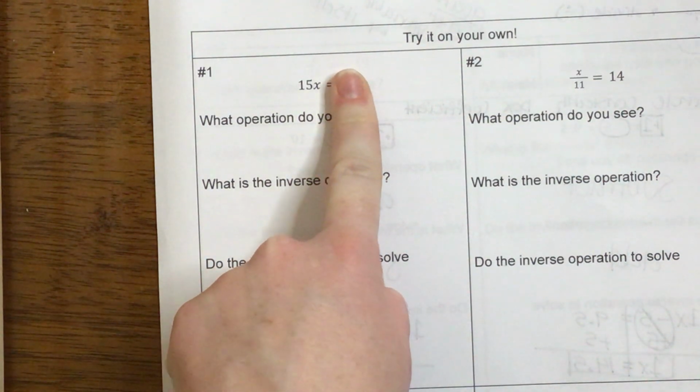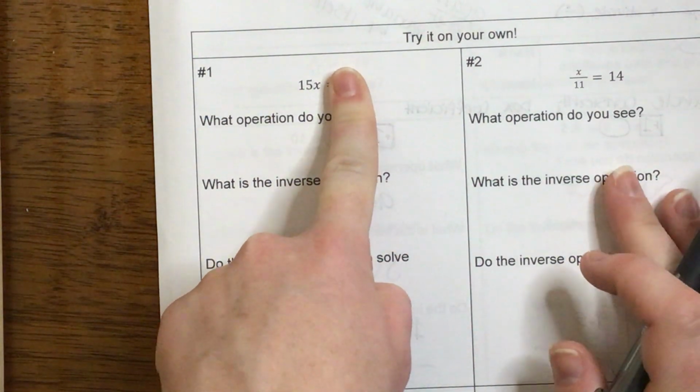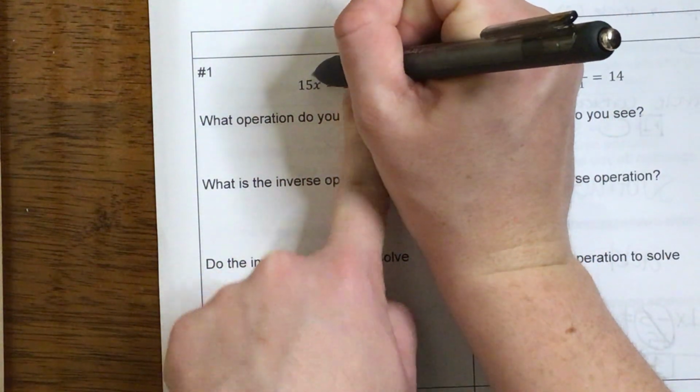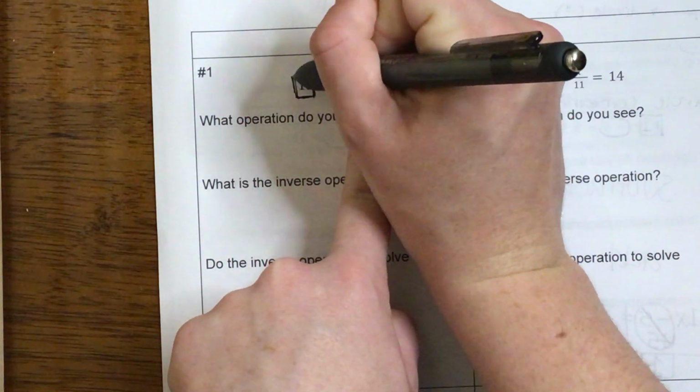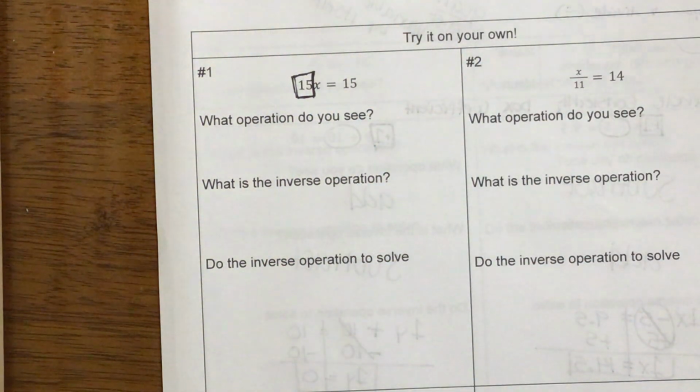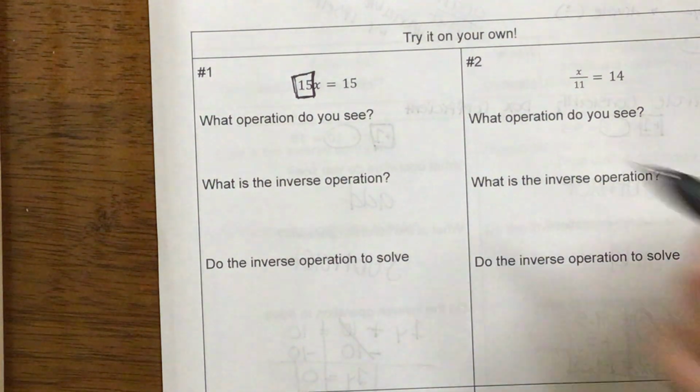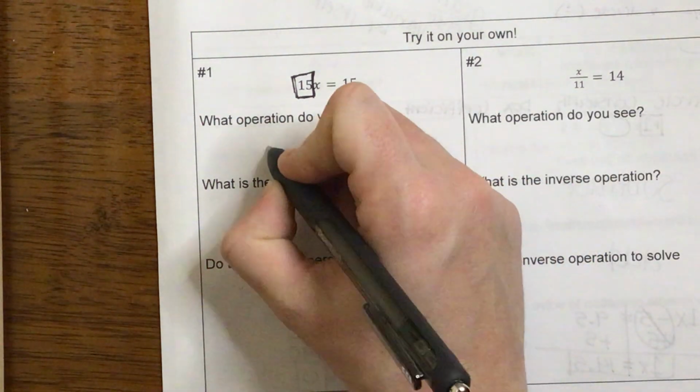There's nothing being added or subtracted to that. There's no constant. But my coefficient is 15. So I'm going to box my coefficient. And the coefficient is the number that's multiplying the variable. So this means 15 times x. That means our operation is multiplying.